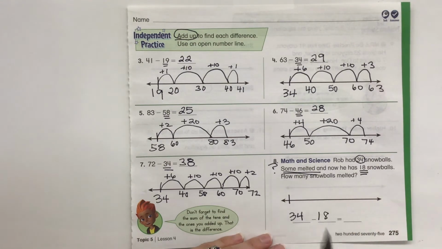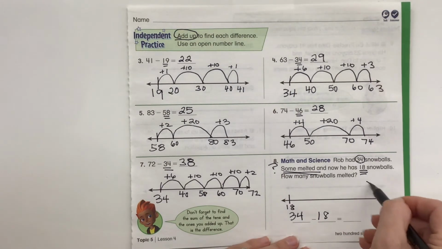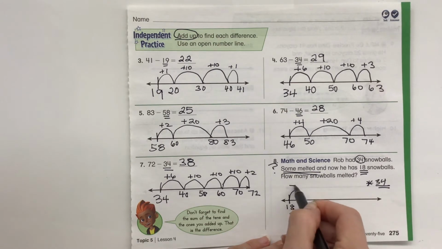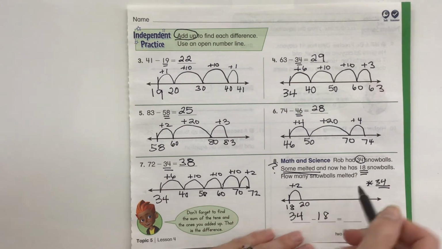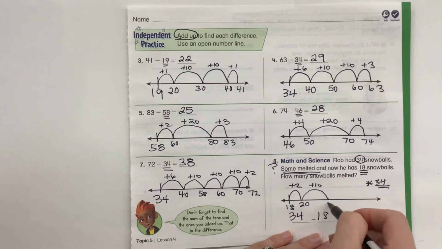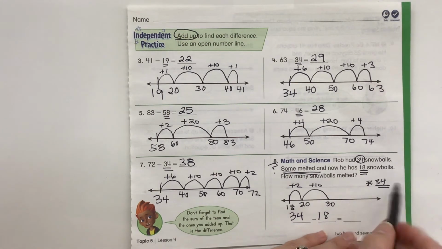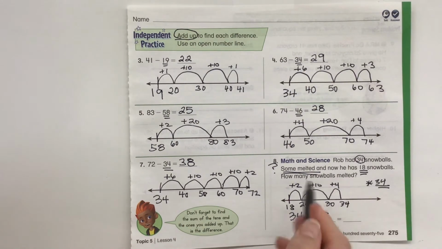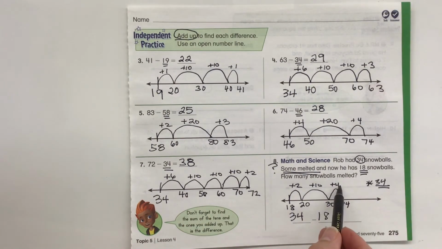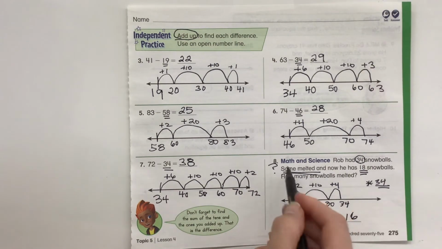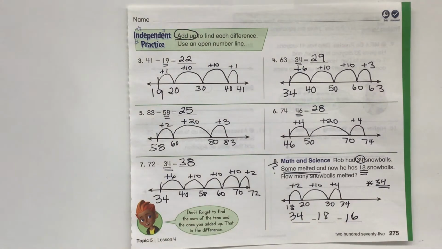So I'm going to start with the smaller number, 18, and I need to get to 34. So my goal is 34. 18 plus 2 will get me to 20, and then I need to get to 34. So I know plus 10 will get me to 30, and I need to get to 34, so plus 4 more gets me to 34. And then I need to add. 10 plus 4 is 14, 15, 16. So there was a total of 16 snowballs that melted.